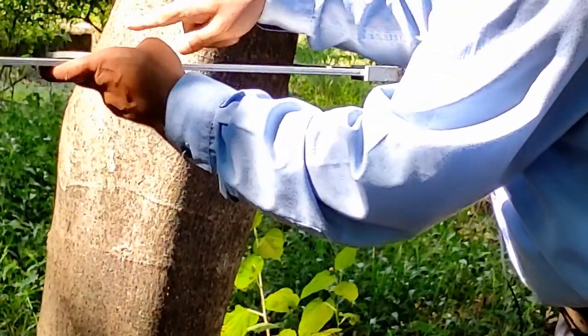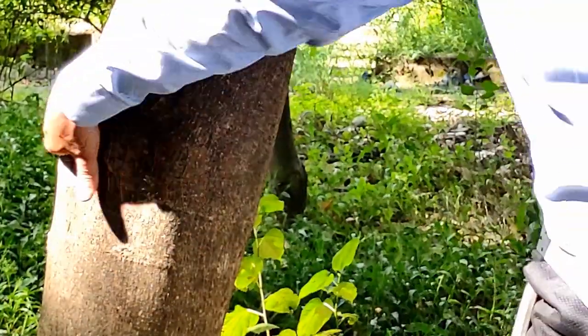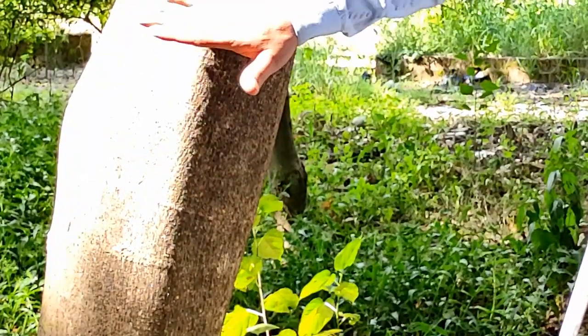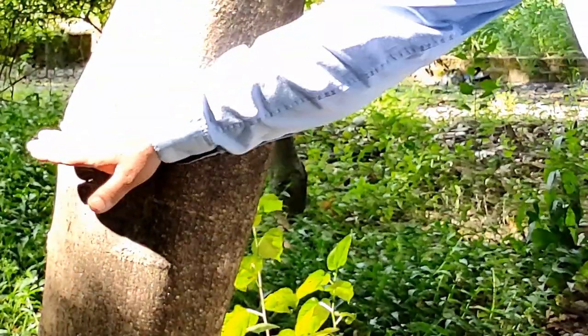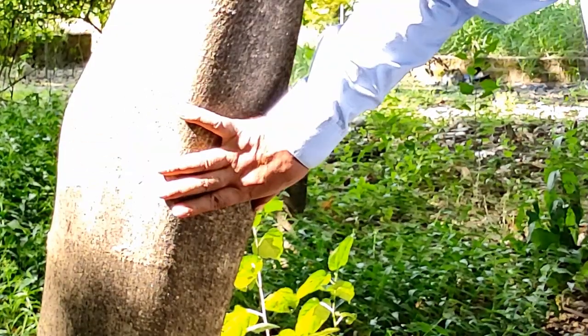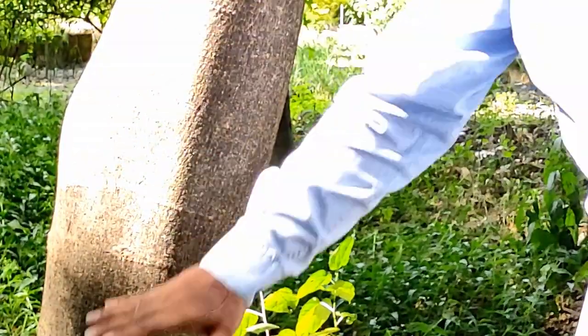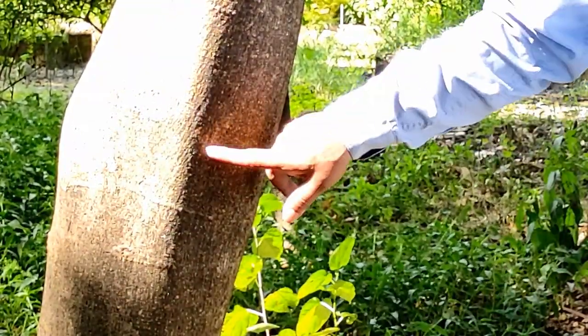You can take the diameter here, you can take the diameter here, and then both diameters can be averaged. So we discard this bulgy part and take the diameter above or lower if it comes at 1.37 meter height. Then both the upper and lower diameters can be averaged.